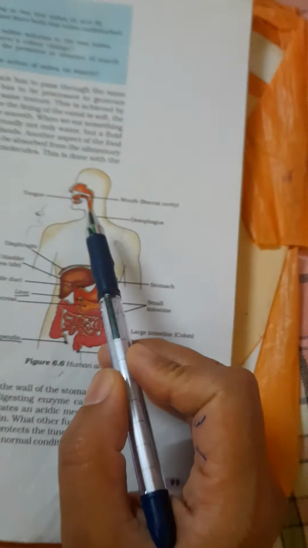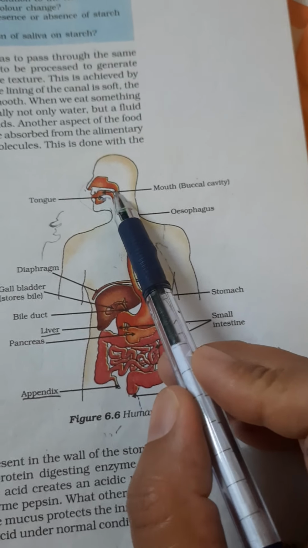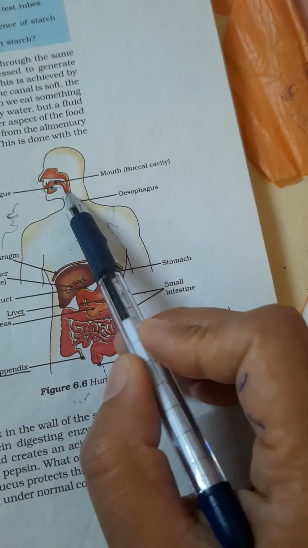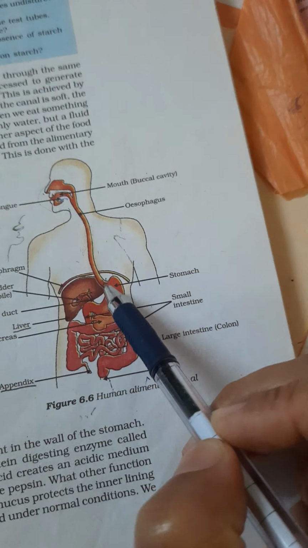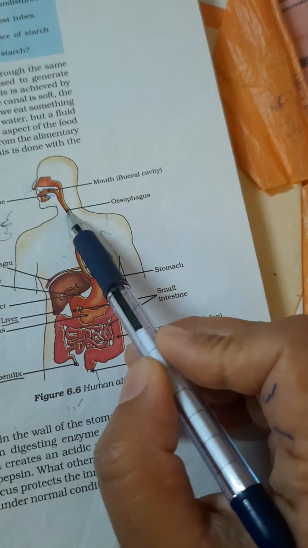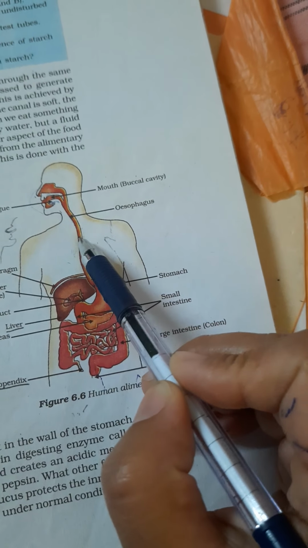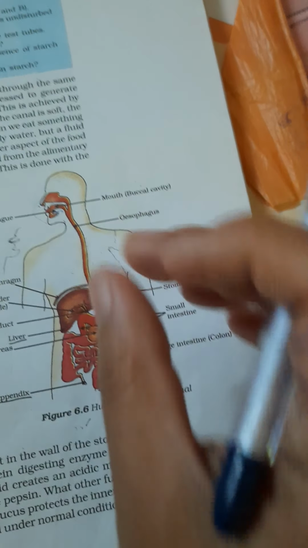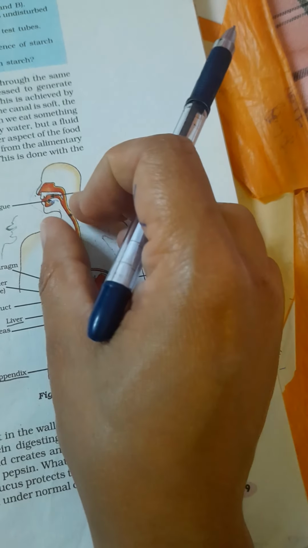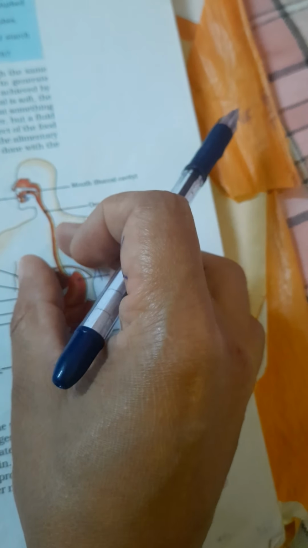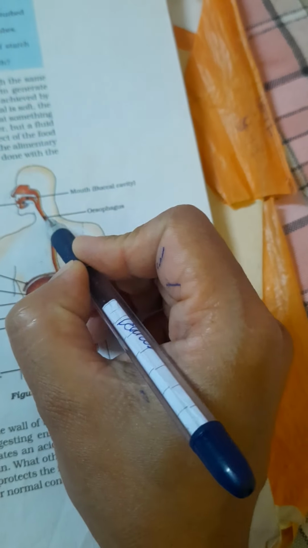After chewing is finished over here, the food is pushed through the esophagus to the stomach. From here to here, each morsel that comes is called bolus, and the esophagus will contract and expand. Why? Just to push the bolus from the mouth to the stomach.